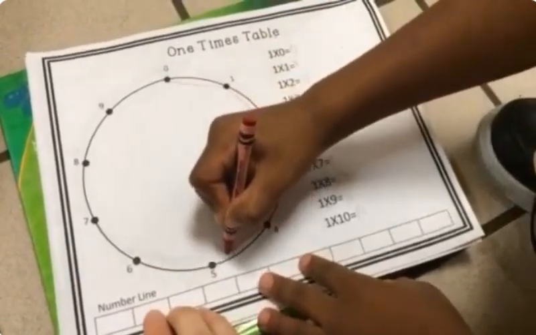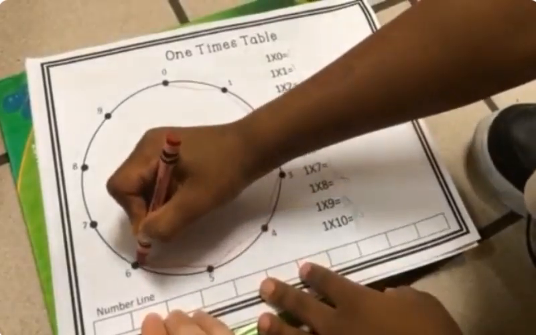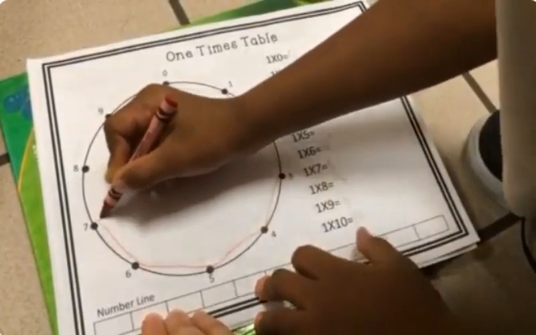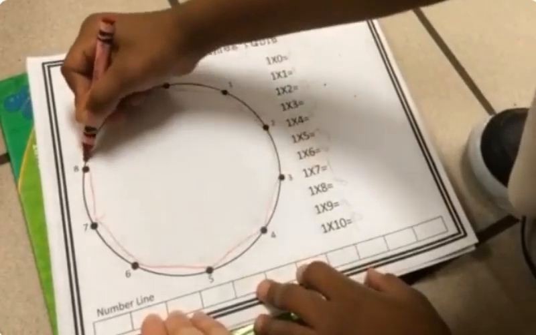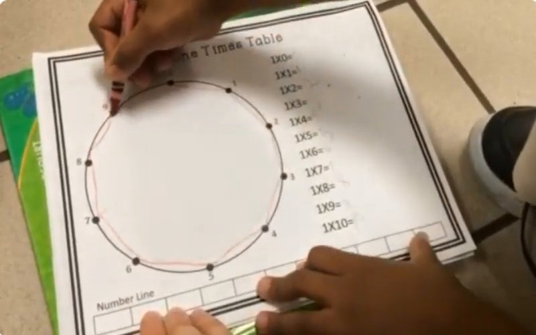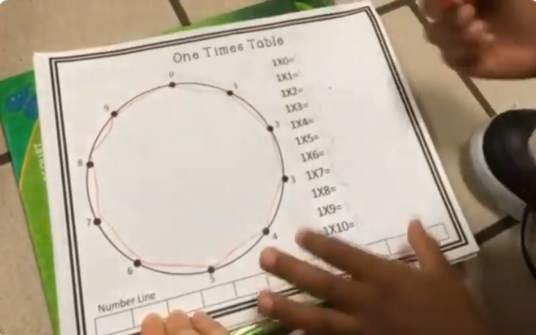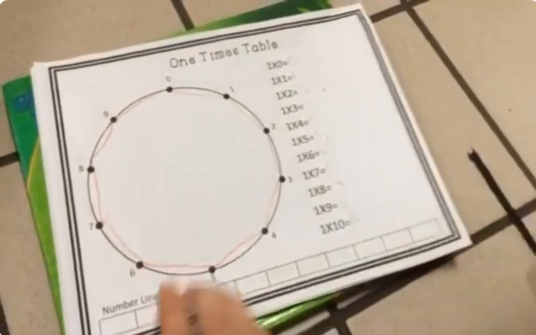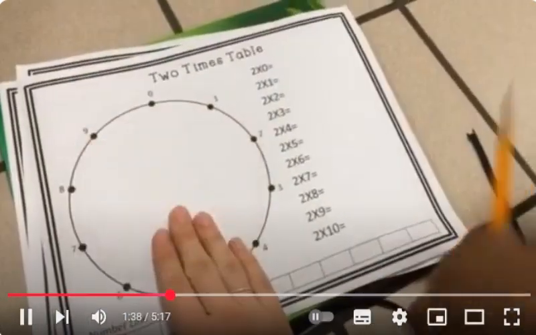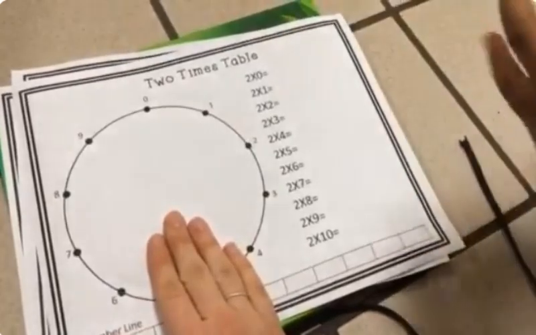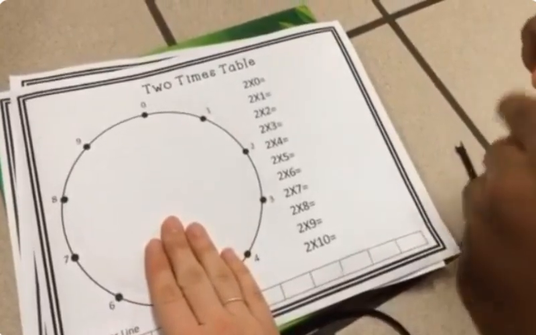4, 5, 6, 7, 8, 9, 10. Wonderful. Now, what do you notice? Does it skip any? No. 2 times 0 is? 0. Okay.